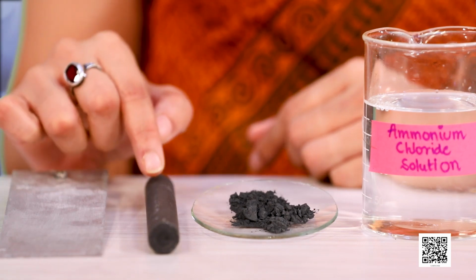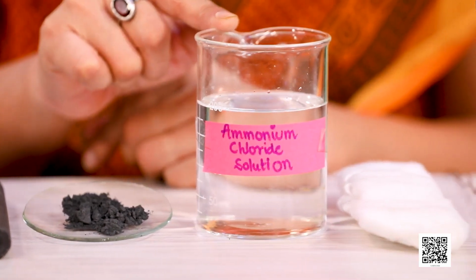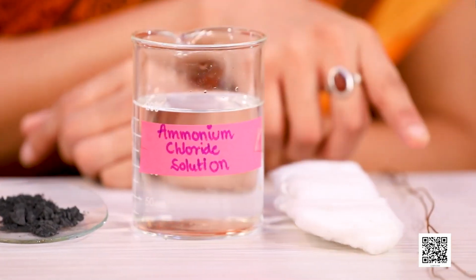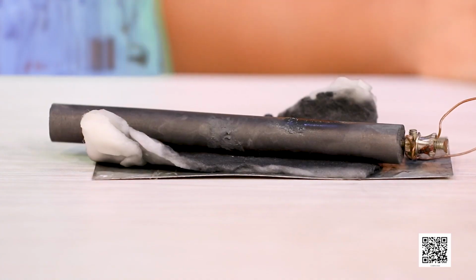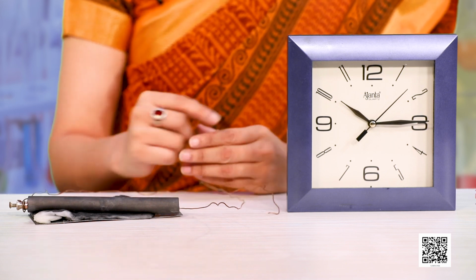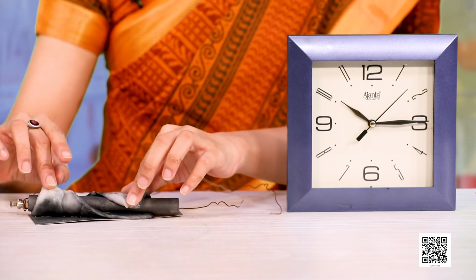You can also improvise your own dry cell. For this, you need a zinc plate, a carbon rod, manganese dioxide powder, ammonium chloride solution, a cotton pad and copper wires. For the feasibility of the demonstration, we have prepared a setup for you already. We have dipped the cotton pad in saturated solution of ammonium chloride and spread it over the zinc plate. The manganese dioxide is sprinkled over this pad and the carbon rod is wrapped around this pad.